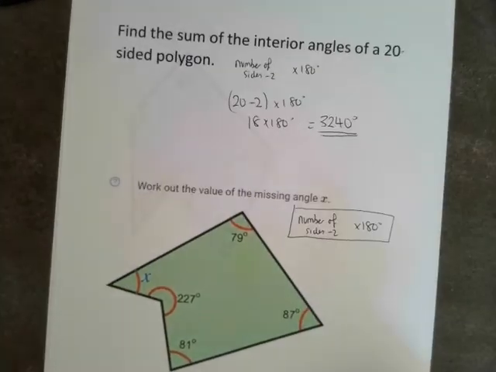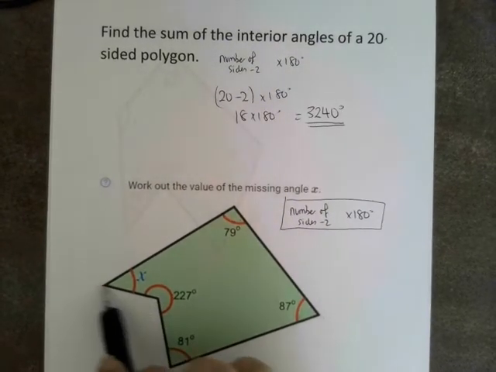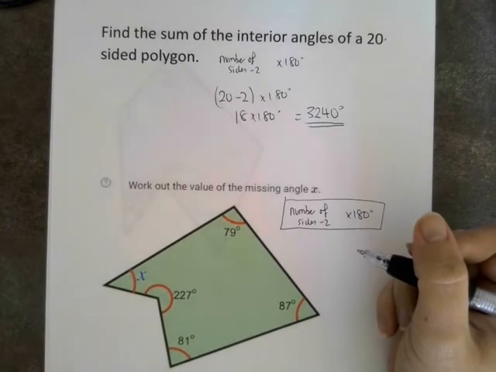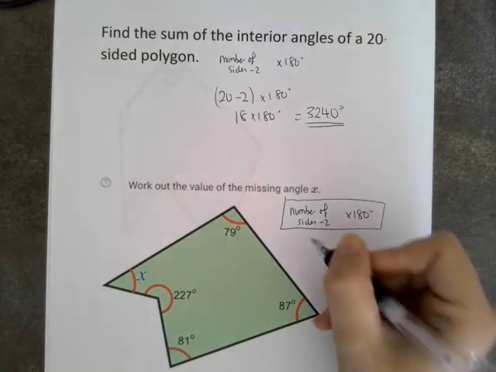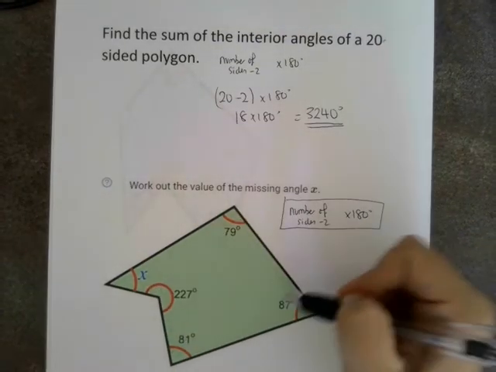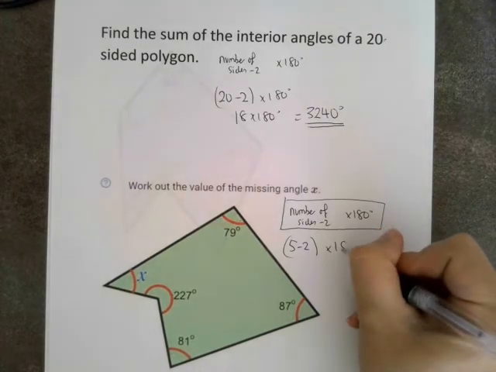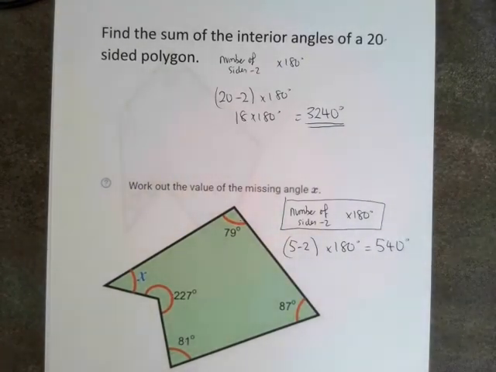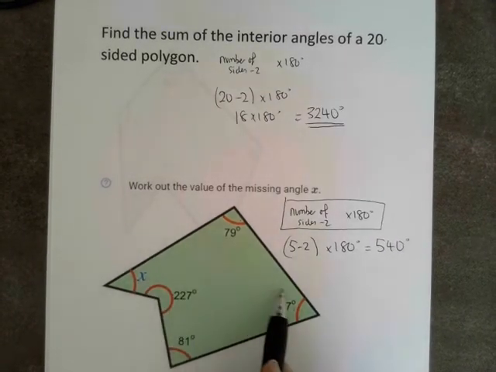First thing is, how many sides does it have? Well, it's got 1, 2, 3, 4, 5. Now, some of you might just know what the angles in a 5-sided shape or pentagon add up to, in which case you can skip this bit. But if not, you would think, right, 5 sides, 5 minus 2 is 3, times 180 is 540. So now we know that all these angles in here must be adding up to 540.